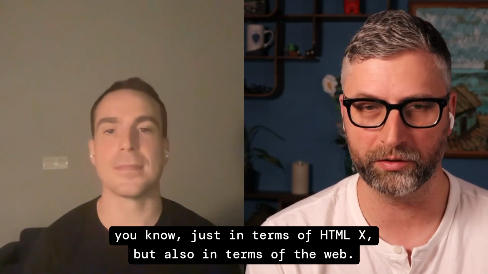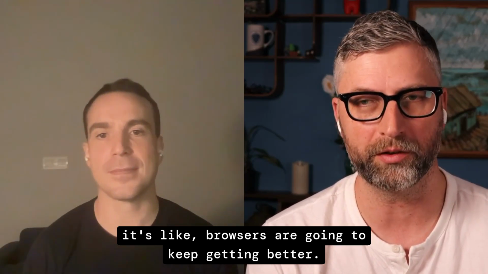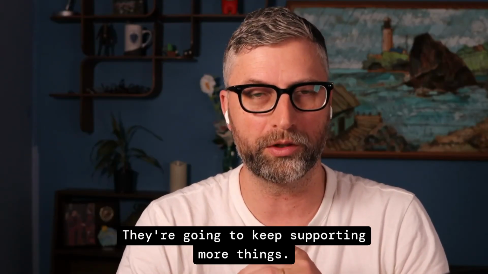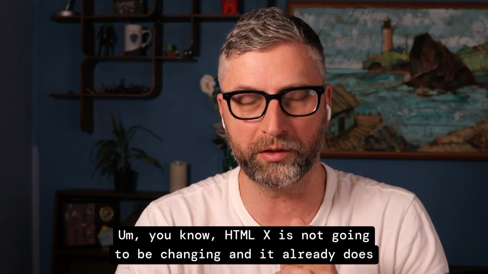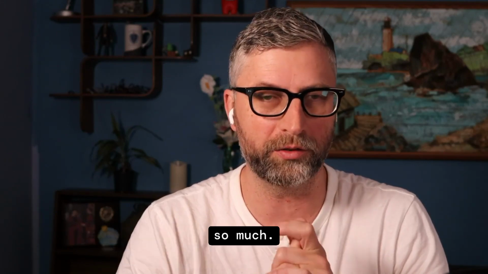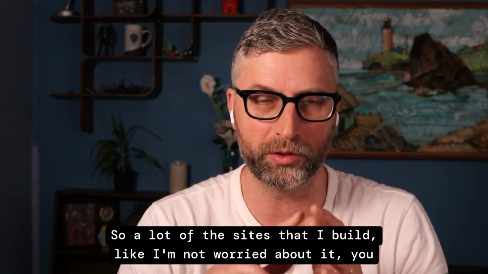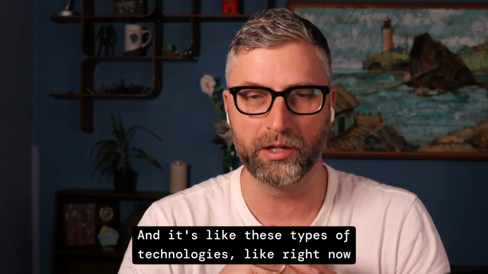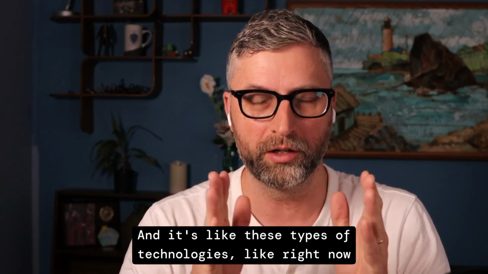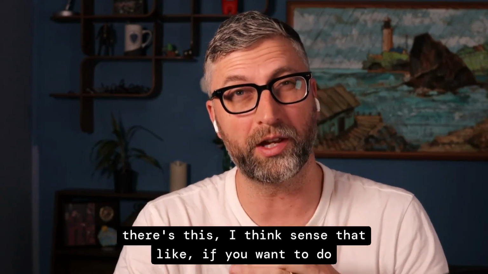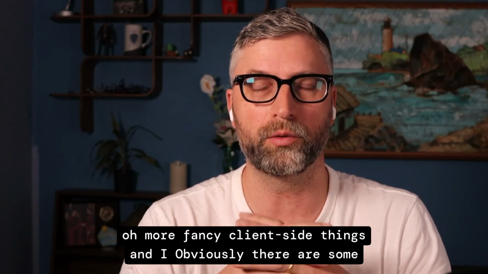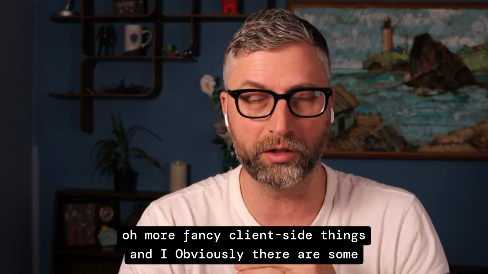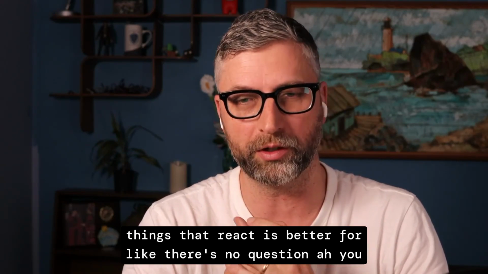I'm thinking of this in the long term, in terms of htmx, but also in terms of the web. Browsers are going to keep getting better and keep supporting more things. htmx is not going to be changing, and it already does so much. So a lot of the sites that I build, I'm not worried about losing my stuff like that. Right now there's this sense that if you want to do more fancy client-side things, and obviously there are some things that React is better for, there's no question.